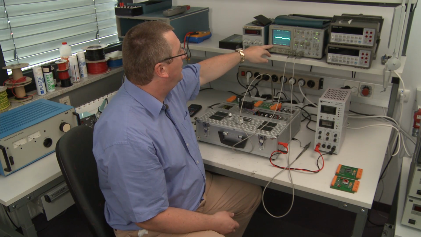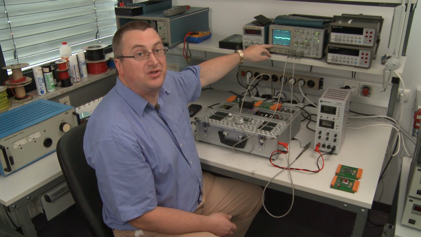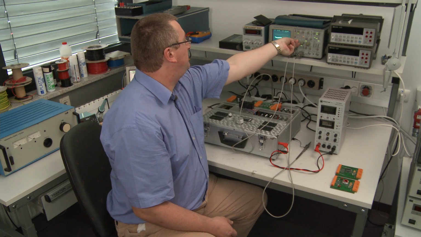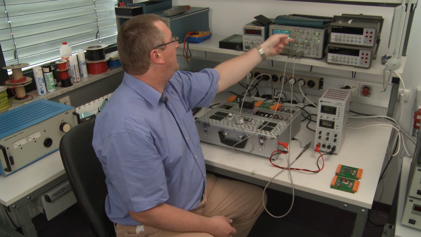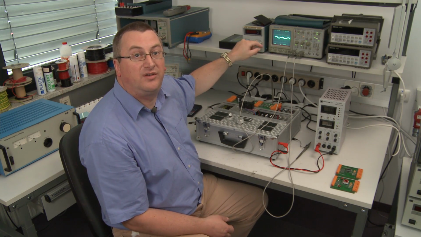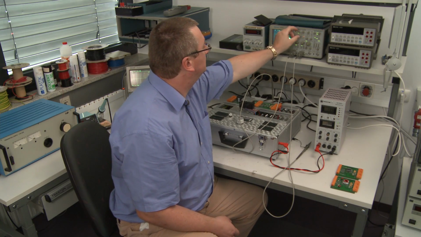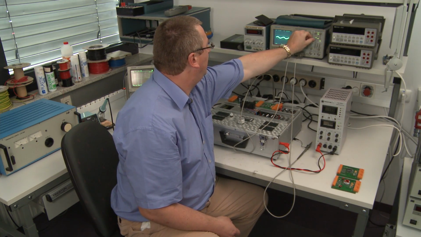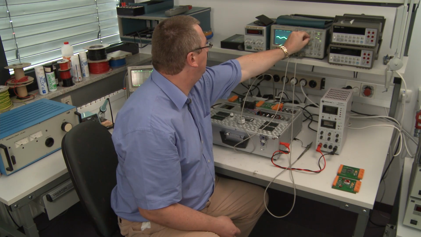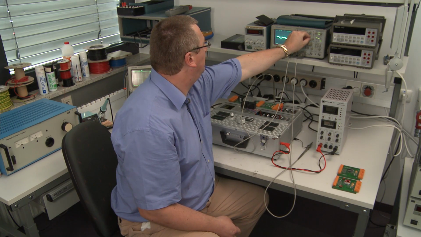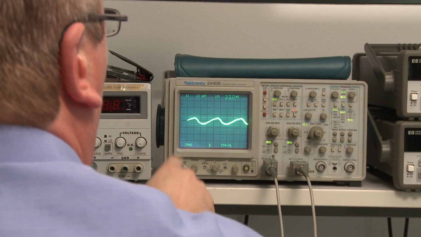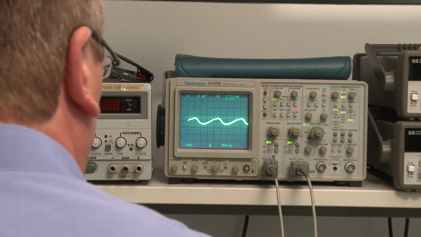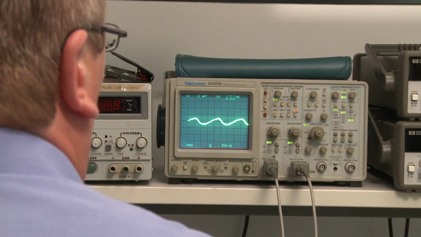I have to increase the resolution to get a better measurement. I switch to 20 millivolt per division. And the effect can be seen on the scope. It's about 23 millivolt peak, only with the 300 microfarad on the output side.